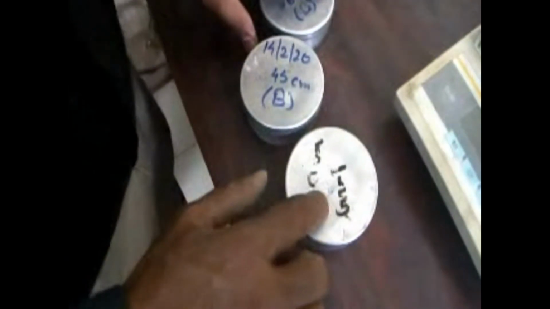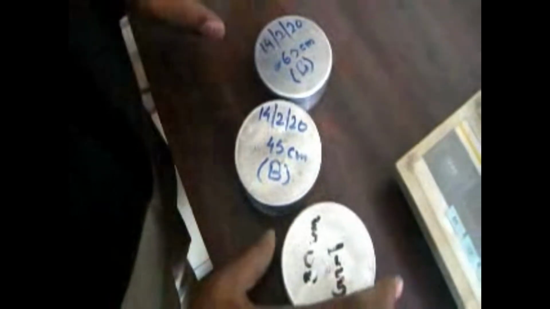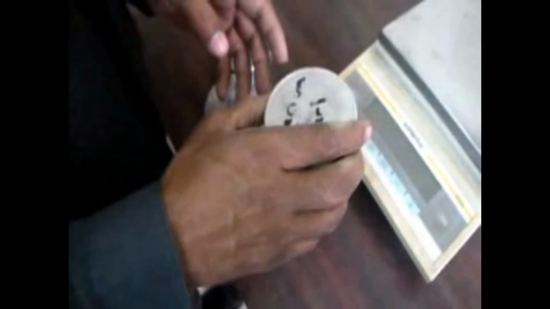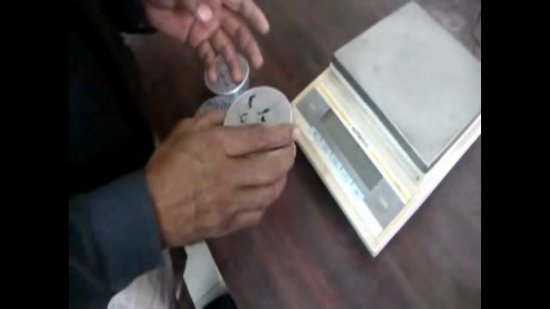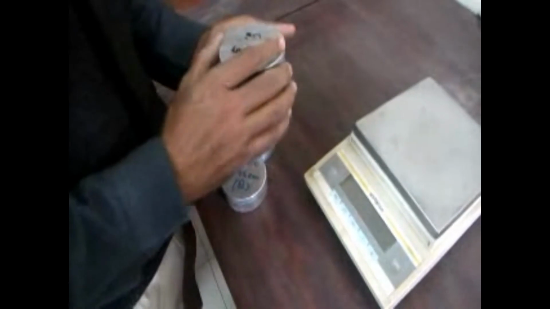Let us take another sample from 45 and 60 centimeter. So now we have samples for 30 centimeter depth, 45 centimeter depth and 60 centimeter depth. Before putting samples to the oven working at 105 degrees Celsius for 24 hours to remove the soil moisture, we need to find out what is the weight of soil plus these sample box for all.